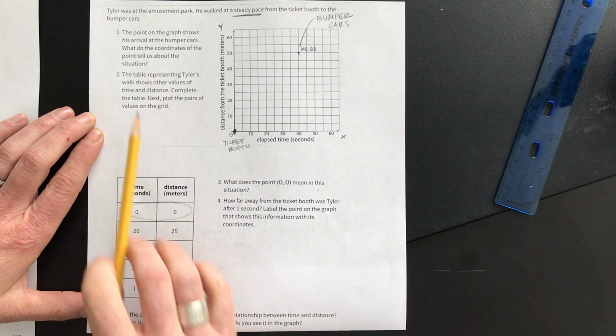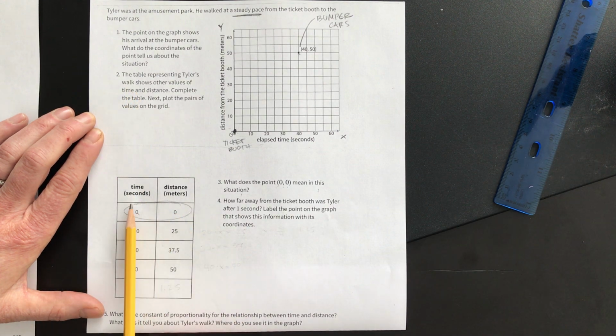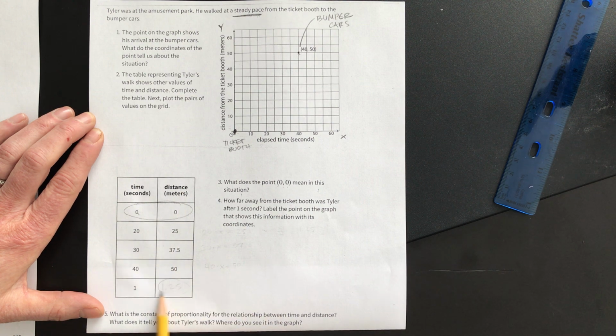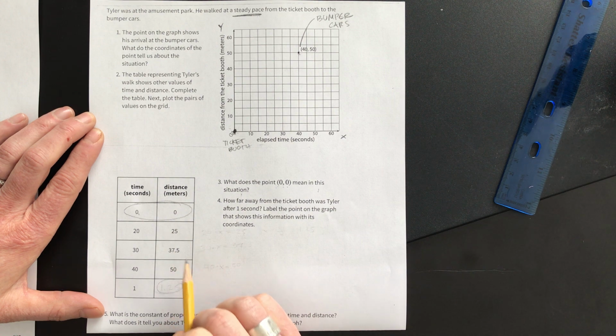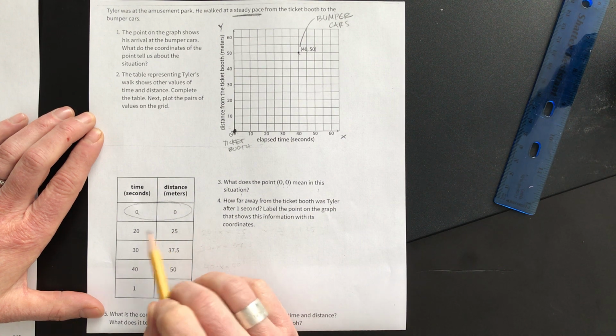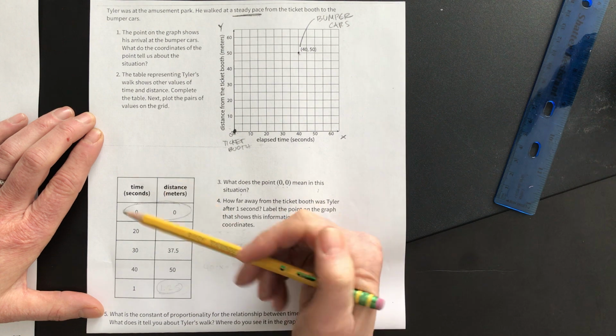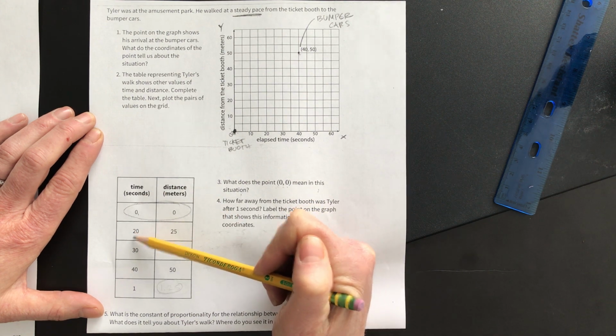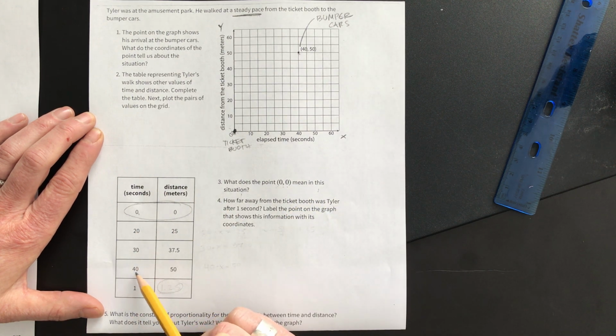And so if I look at these points down here, we've got some tables representing his walk, and I've got a spot down here where I need to try and figure out what number goes there. And so remember, there's 2 ways we can figure out that constant of proportionality using this table. One way is if I notice in my time, I'm kind of increasing by 10.